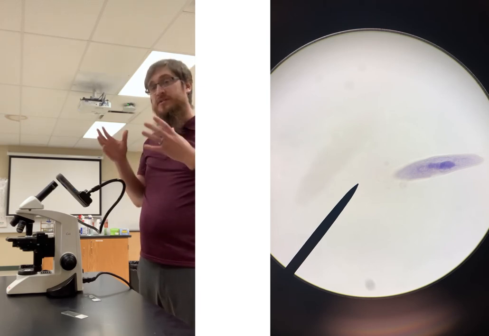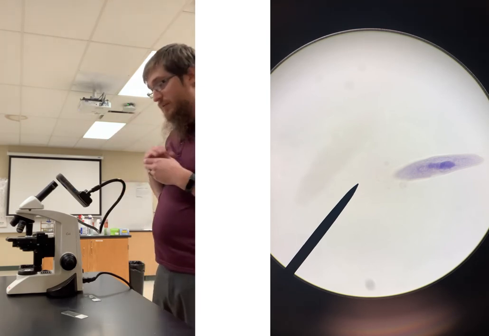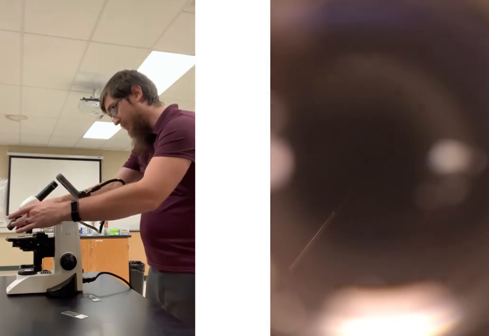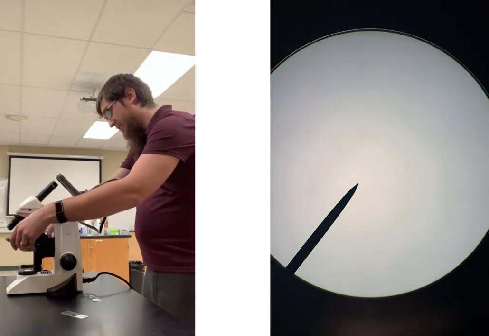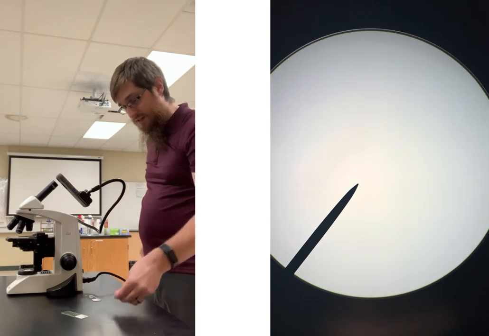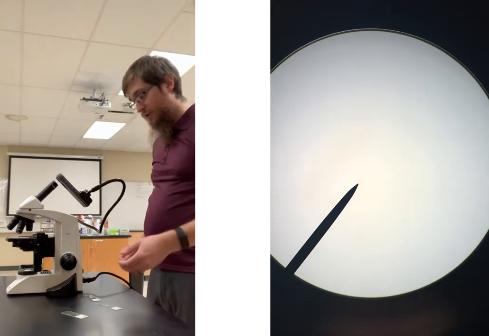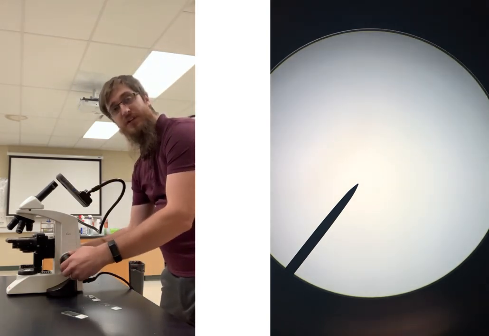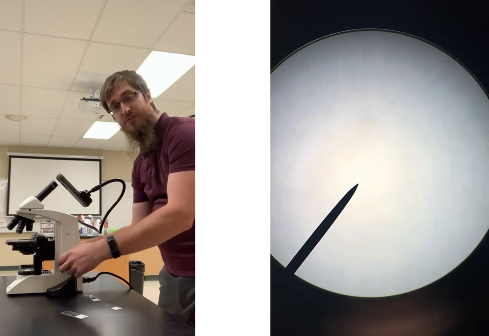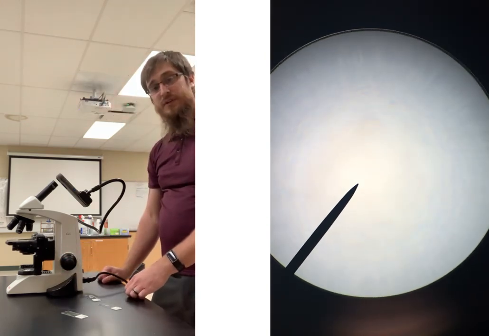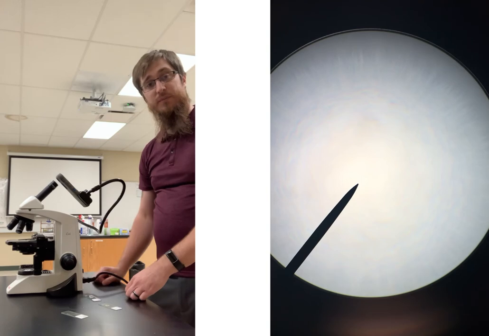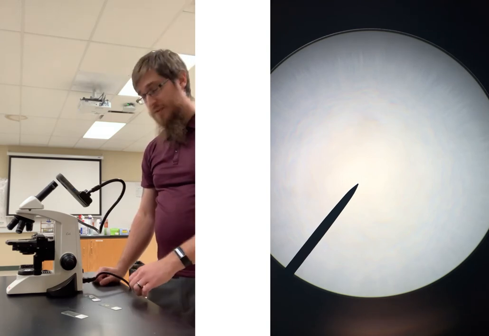Whenever you're done and you've looked at all of the different items under the microscope, again, make sure you go back to your 4x lens. Make sure you take off the slide and you put it in the appropriate tray where it goes. Lower the stage all the way back down so it is ready for the next person. After that, again, you can go ahead and turn off your microscope and then go ahead and put it up.